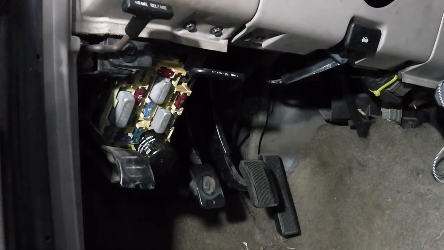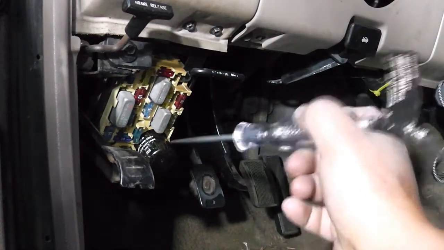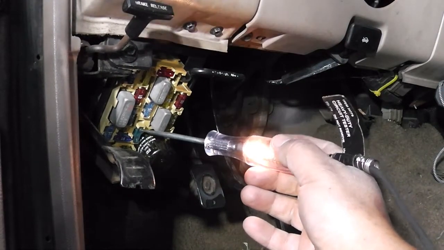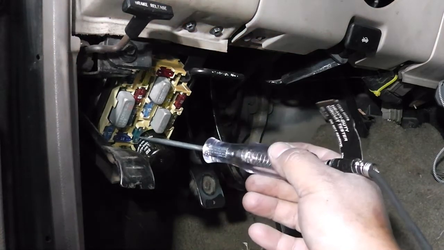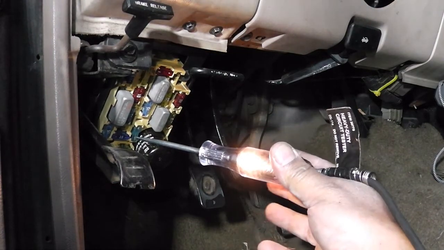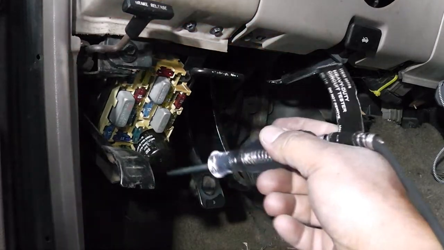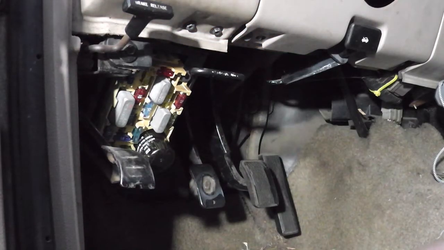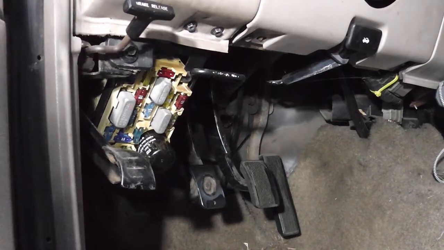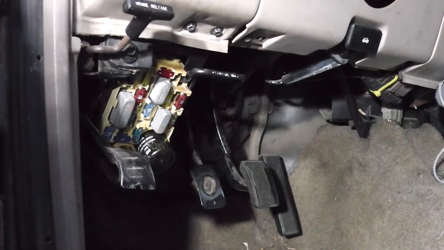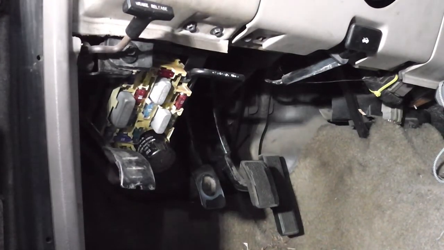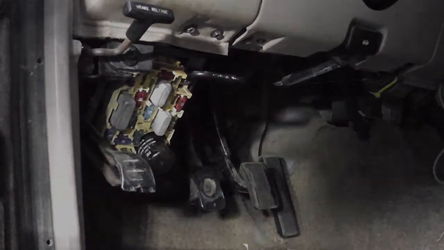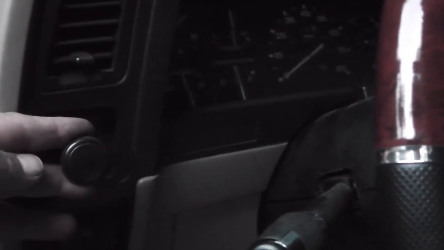and then we will double check it with our test light. We've got power on the one side and power on the other side, so we may be good here. So let's bring you up and turn on the lights and see if that fixed our issue. If it did, we lucked out because that was the easy route. Okay, so we'll pull the headlight switch and we have lights. We have headlights.